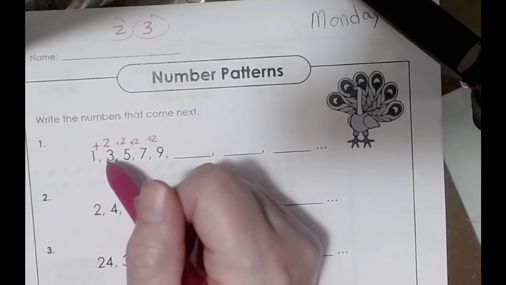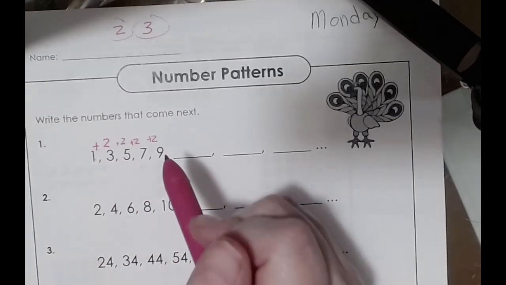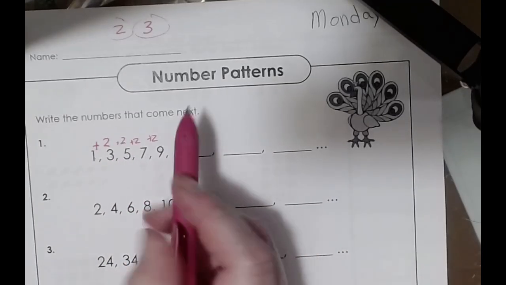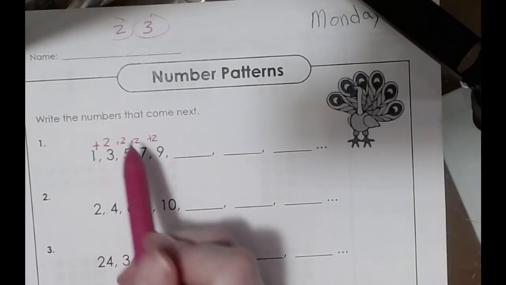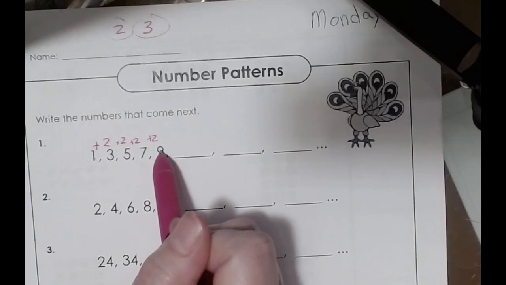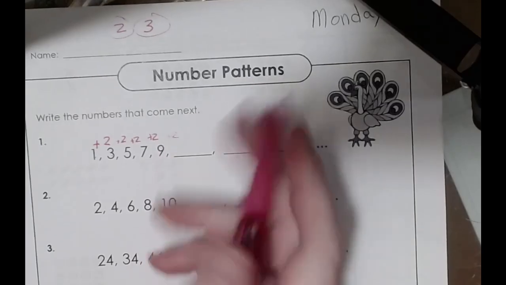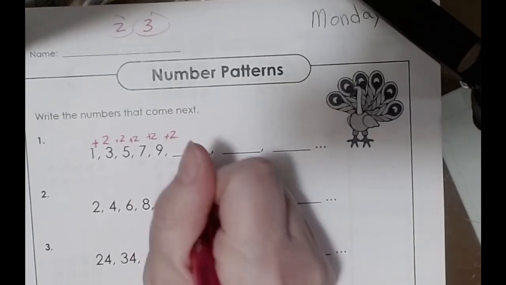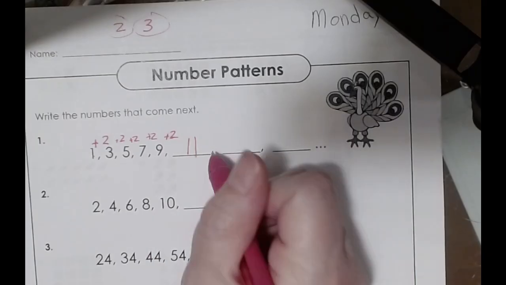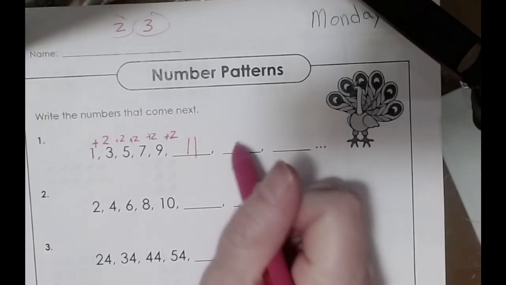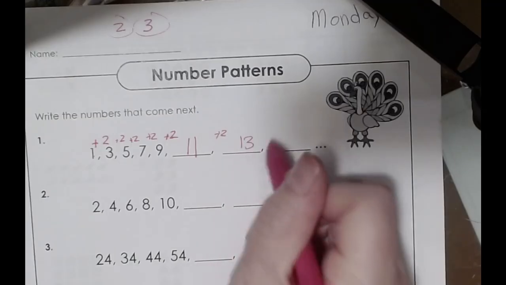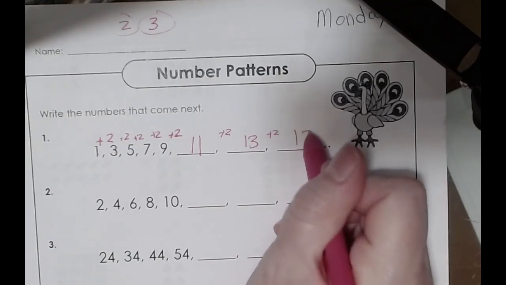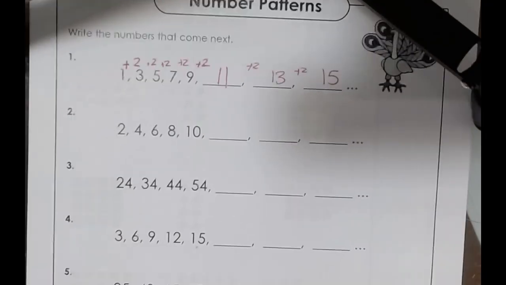It's increasing. Students need to know that an increasing pattern just means that the numbers are getting larger. It's growing, it's getting bigger. So if they're adding 2, what would be 9 plus 2? And students should be like, oh, it's 11. Again, we want the pattern to continue. 11 plus 2 is 13. 13 plus 2 is 15. All right?